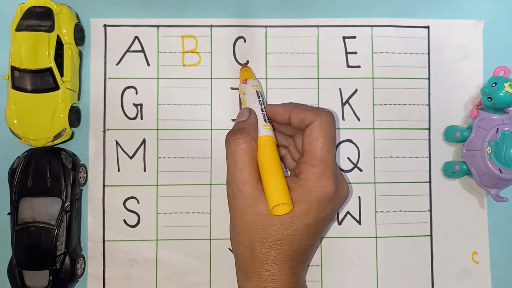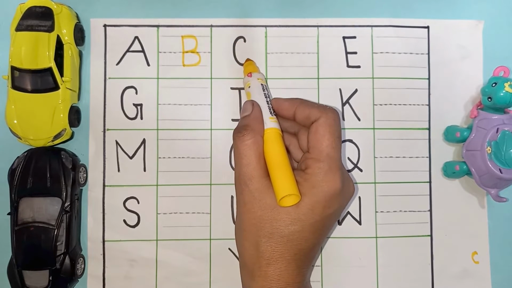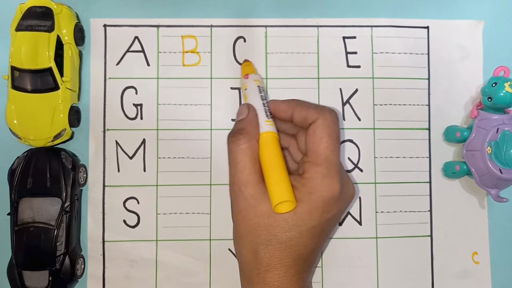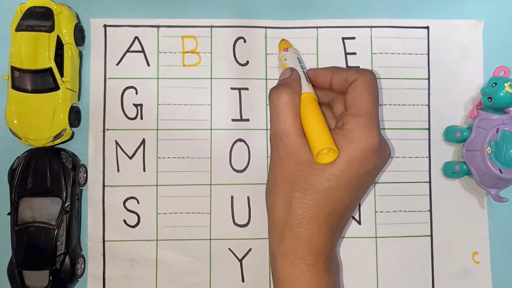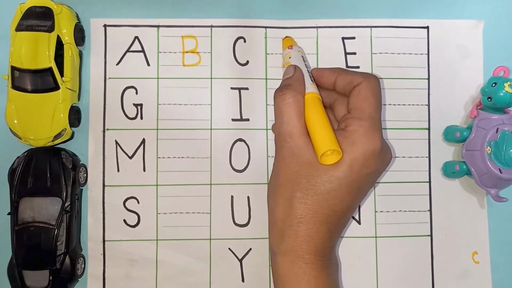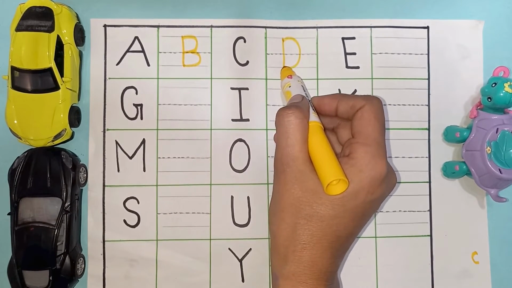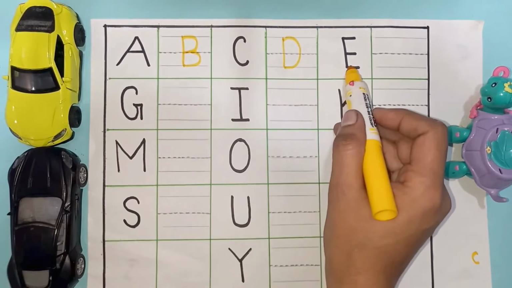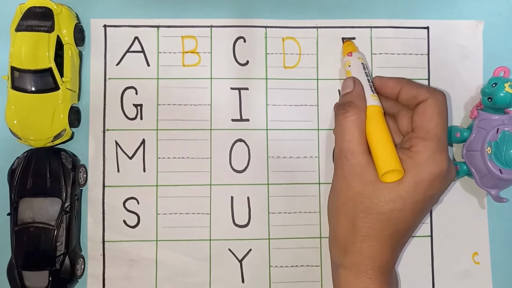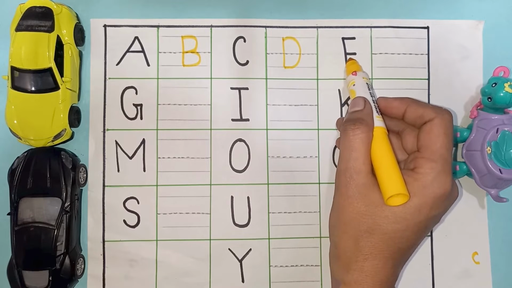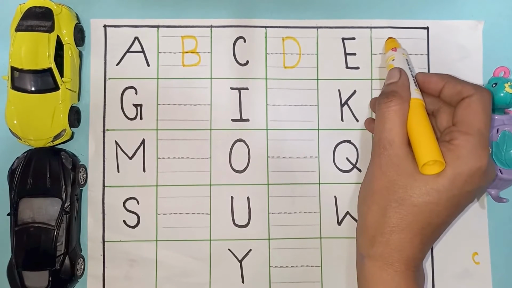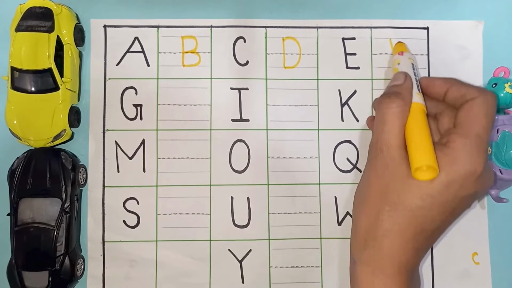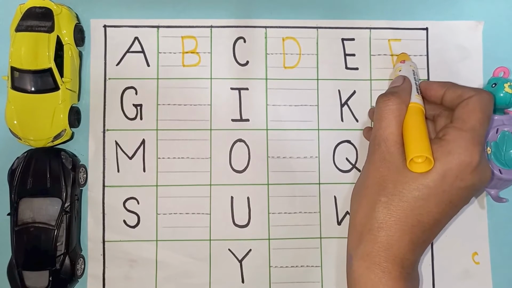Which letter is this? This is capital letter C. What comes after C? D. A, B, C, D. Which letter is this? This is capital letter E. What comes after E? Yes, this is F.